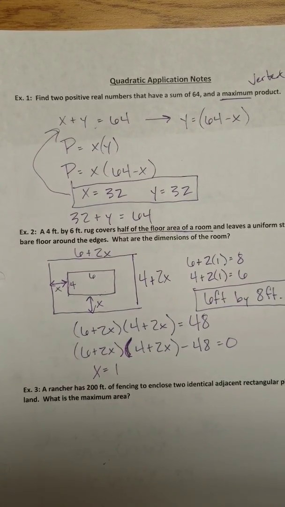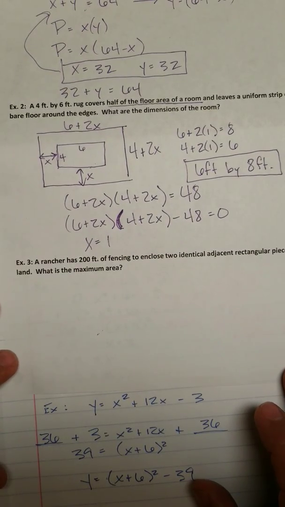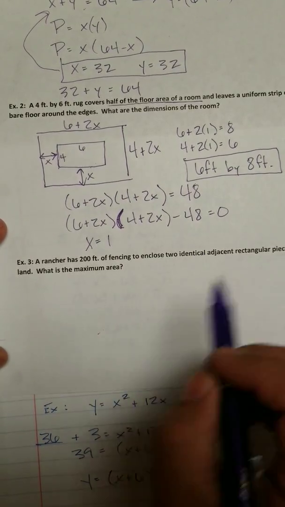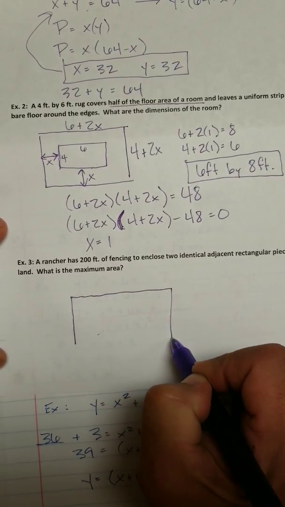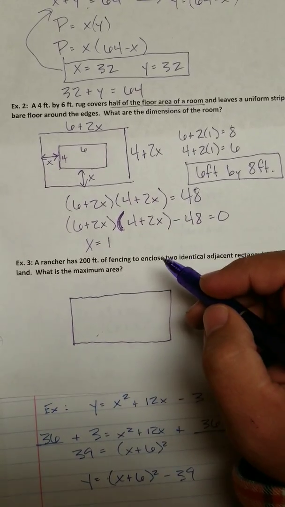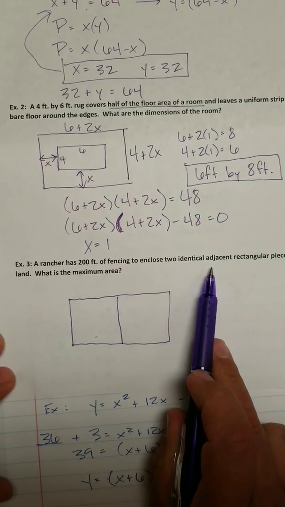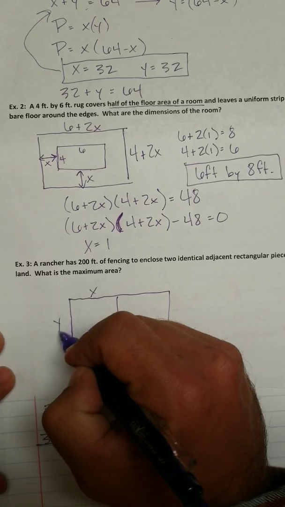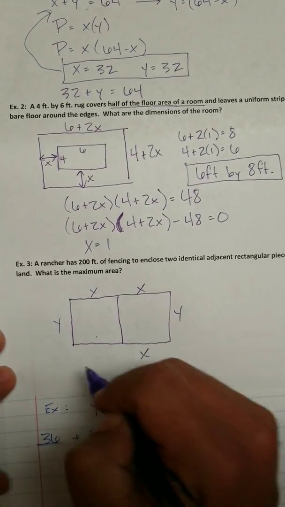Okay. Now, one last problem here that I want to show you. A rancher has 200 feet of fencing to enclose two identical adjacent rectangular pieces of land. So we'll call this x, this y, and then this x all the way around like that.